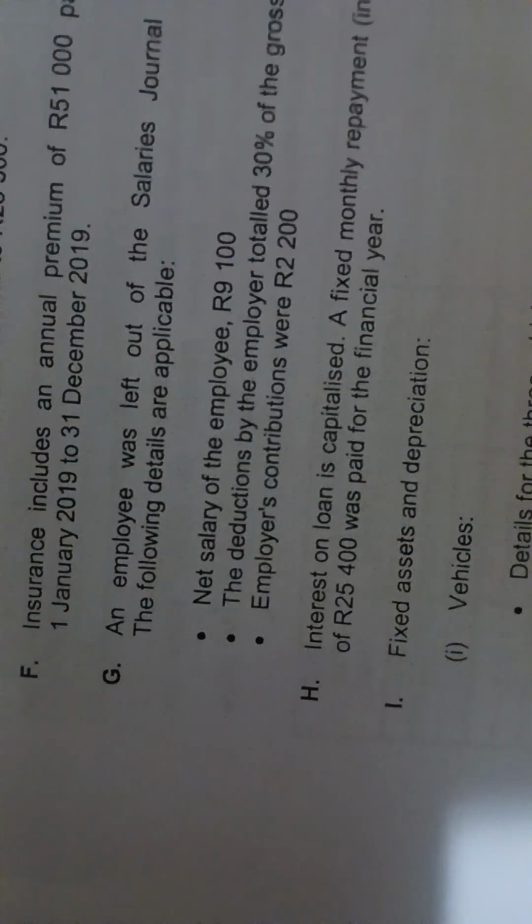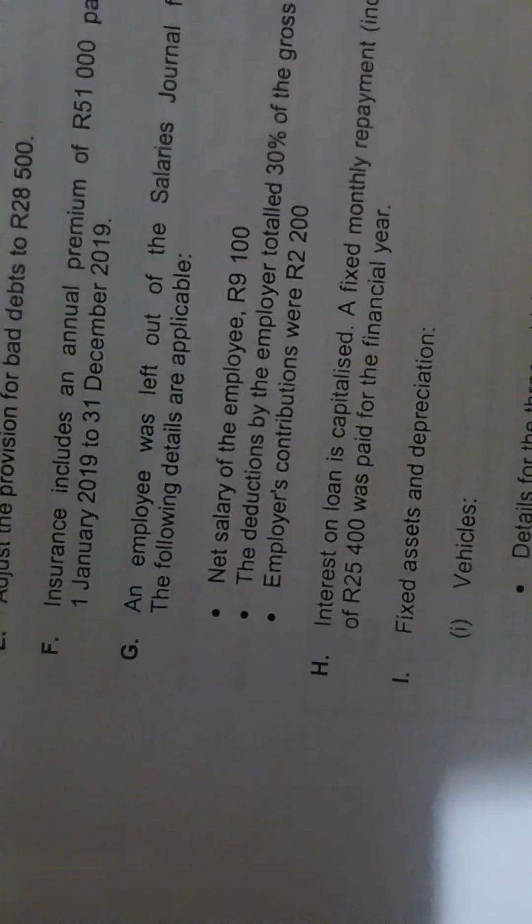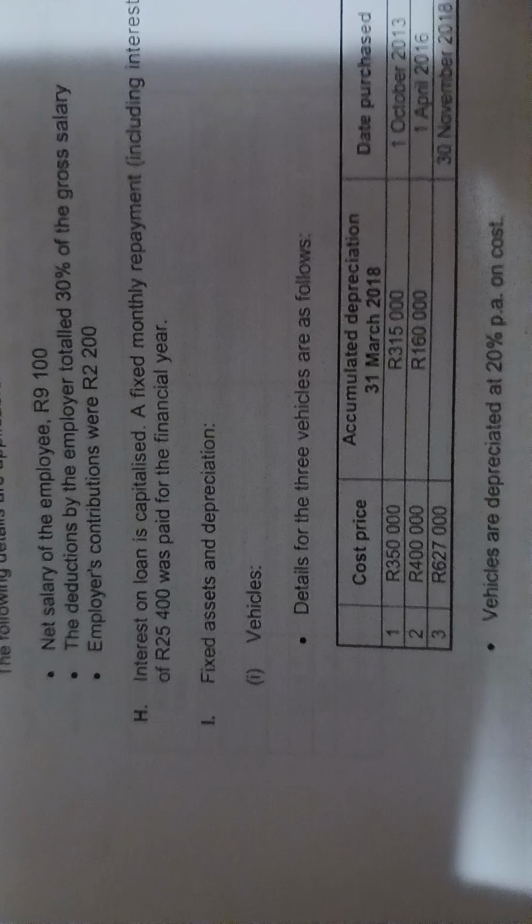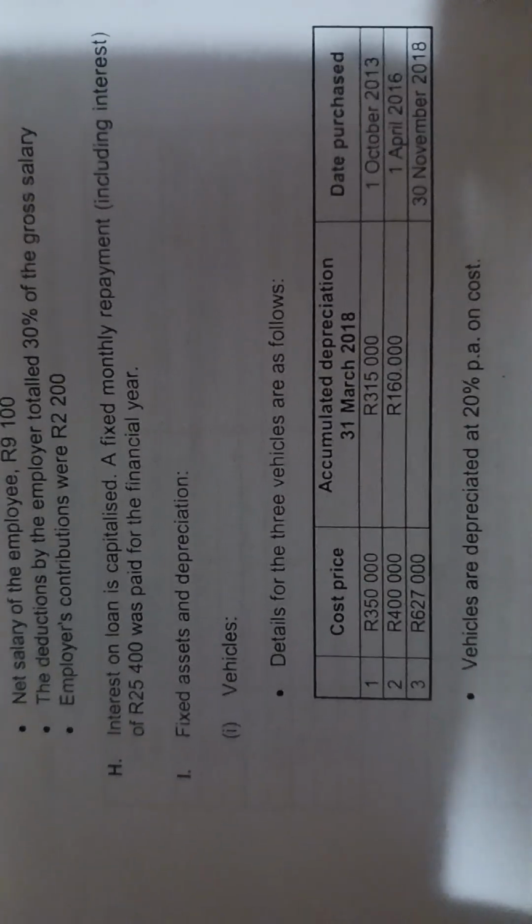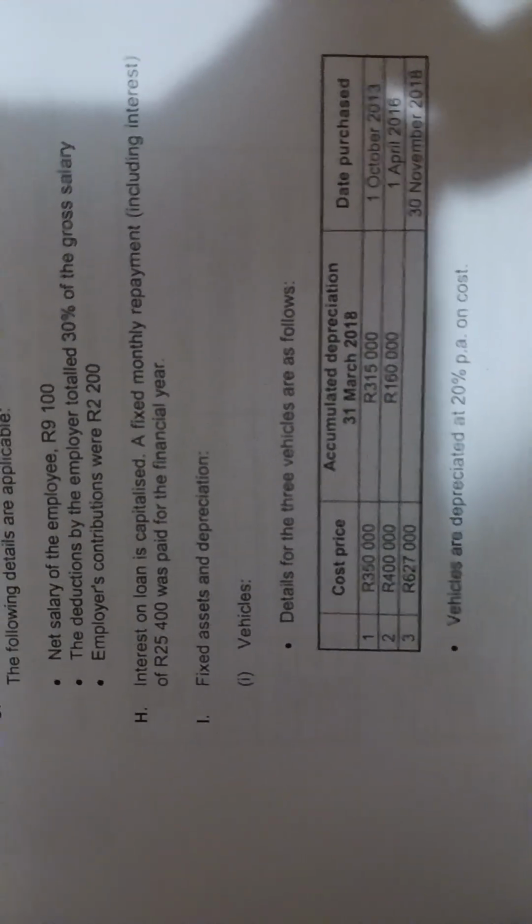So now let's move on to another piece of information, which is the fixed assets. I think this is where we calculate the depreciation. So it says fixed assets and depreciation.